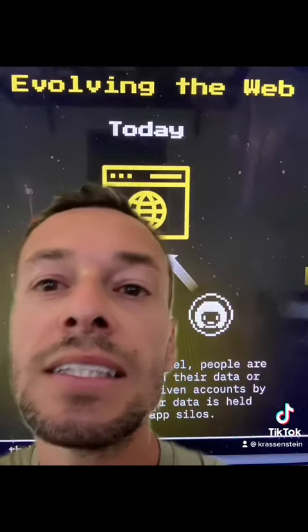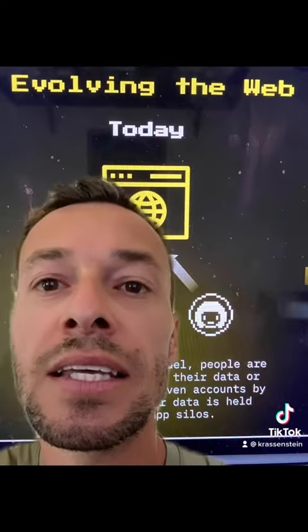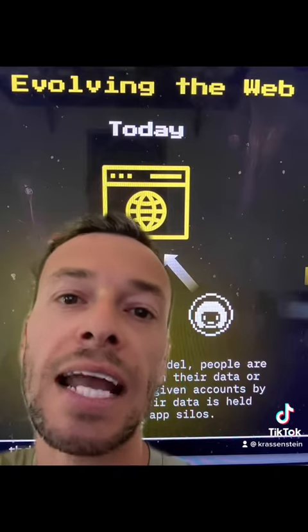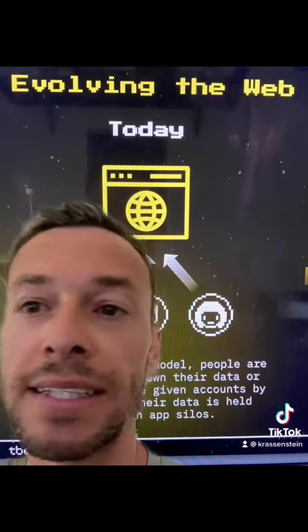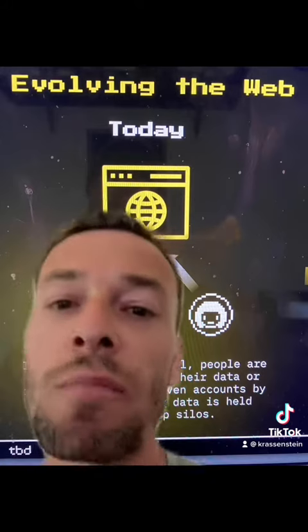And finally, number 4, decentralized web apps or DWAs. These are just like the everyday web apps, but instead of the data being controlled by the owner of the app, the data is controlled by the user with no intermediary. That's Web5 in a nutshell.